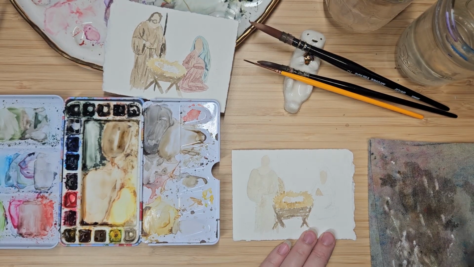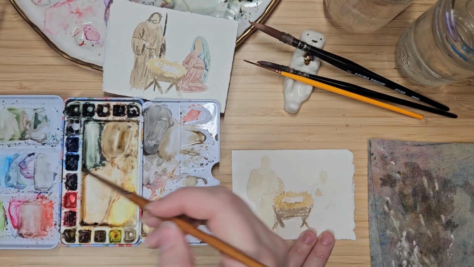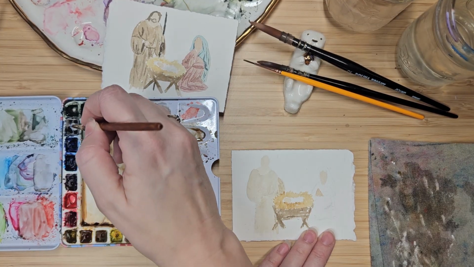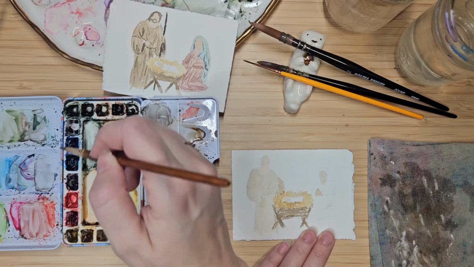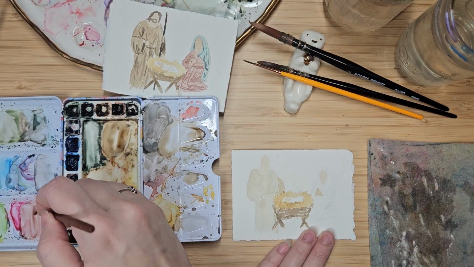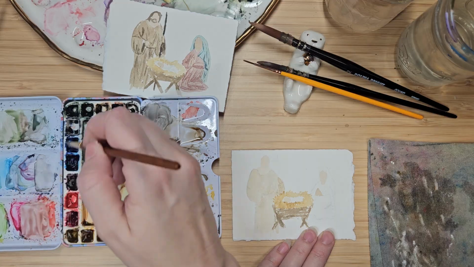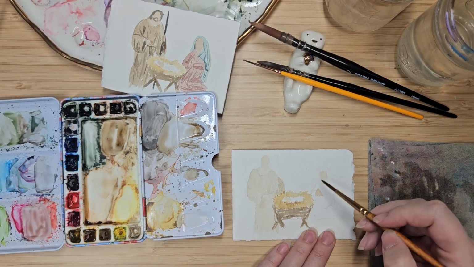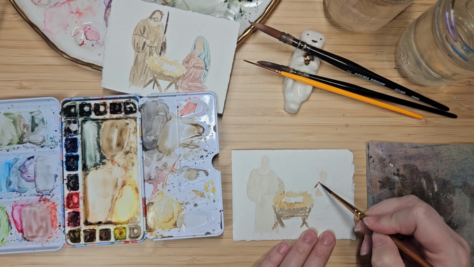Okay, and then for Mary, I used the cadmium red mixed with a little bit of the Perylene green to make that shadowy, muted red color. I really liked how that looked. So that is what I did for her dress outfit type thing.